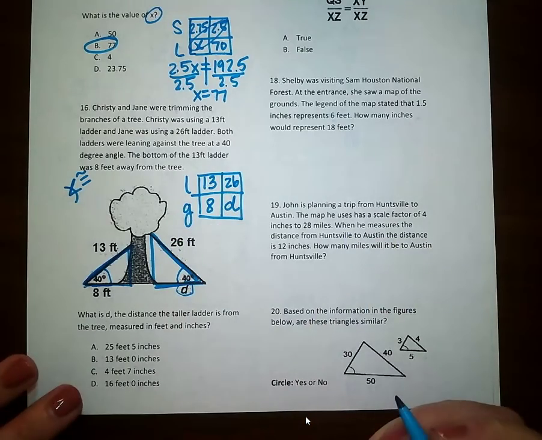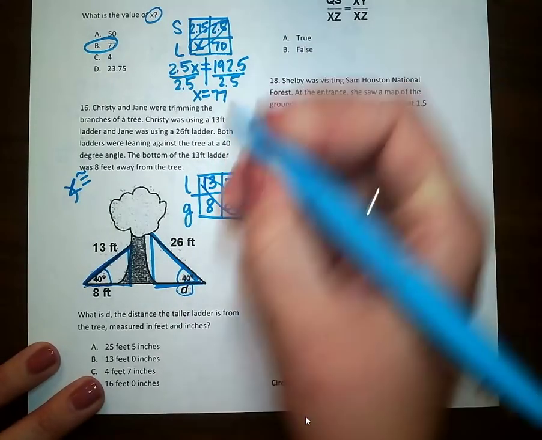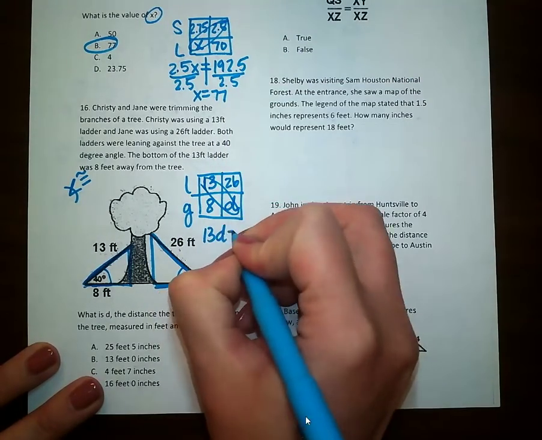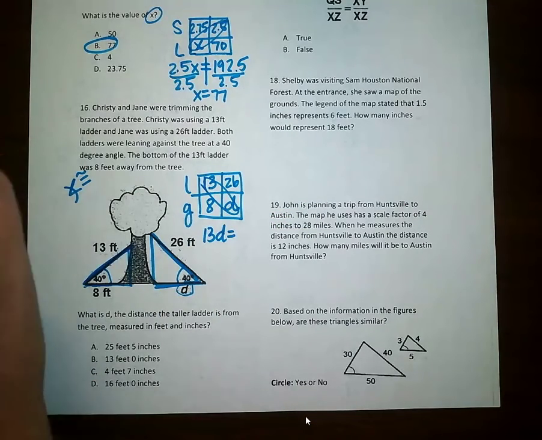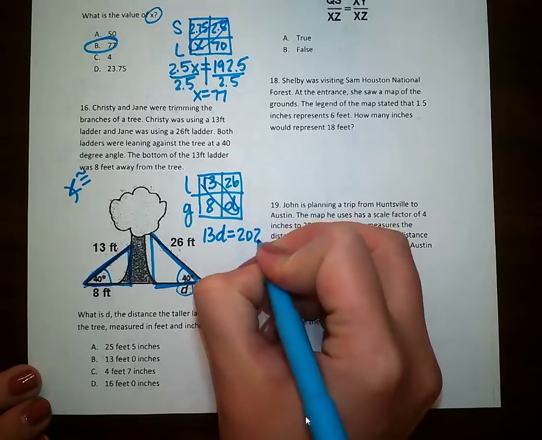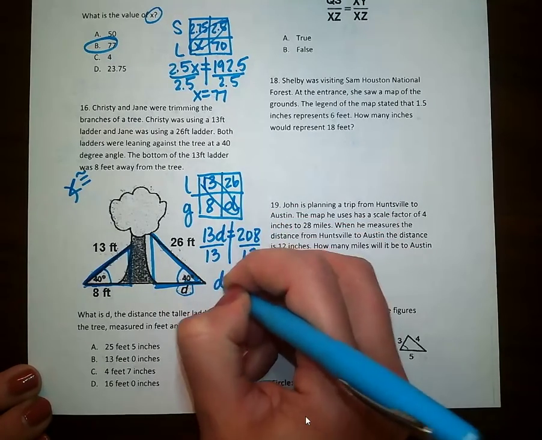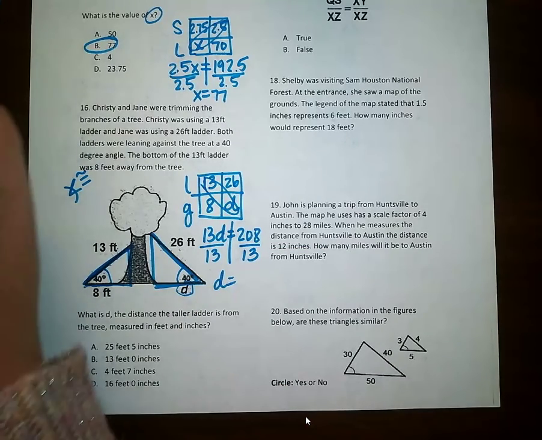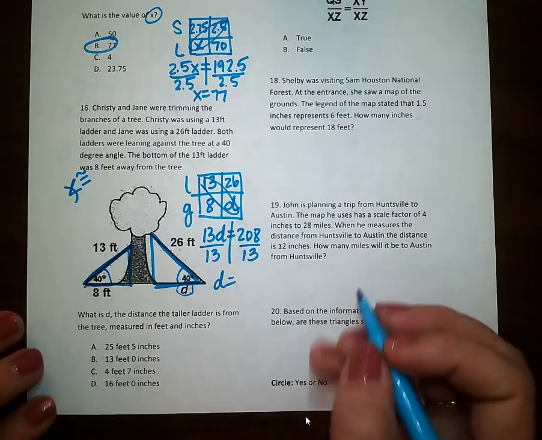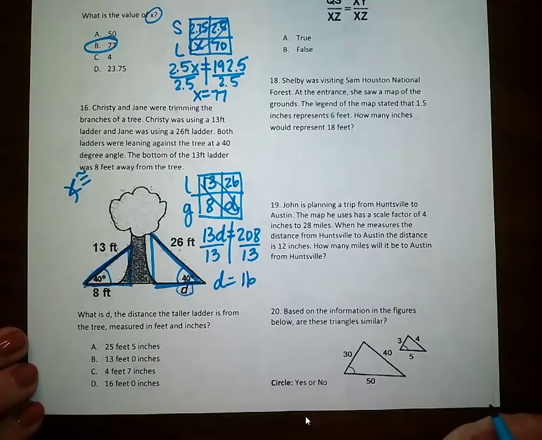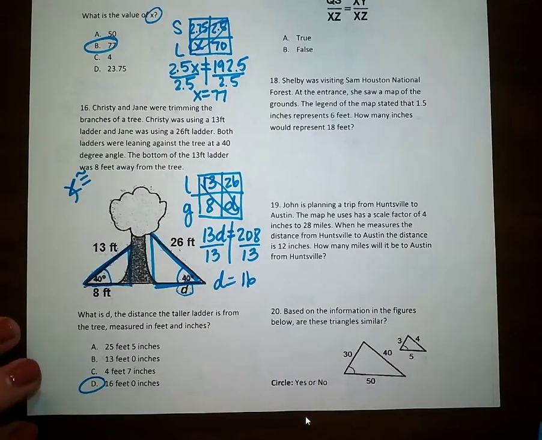So I'm going to put our variable. We got 13 times D, which is 13D, and 8 times 26, which is 208. And we divide by 13. And 208 divided by 13 is 16 exactly, which is really nice because we can just choose D, and that's what we got.